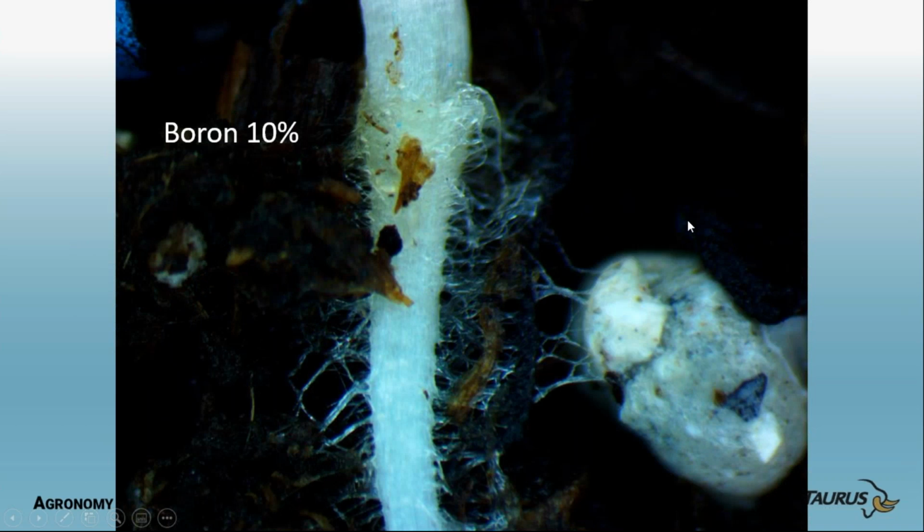Here's one that you want to be cautious of. And this is 10% boron granules with canola. You've got to be careful how you use boron. Boron as a foliar, or if you put it as a spray in the furrow and dilute it down, is okay.